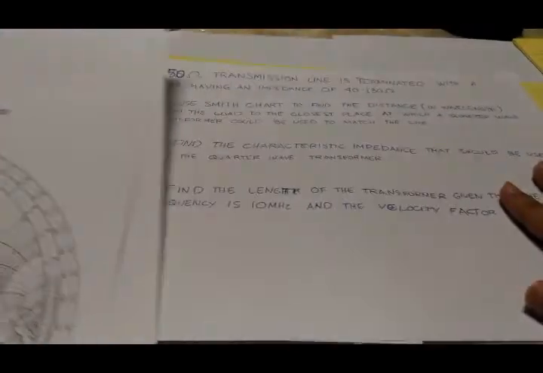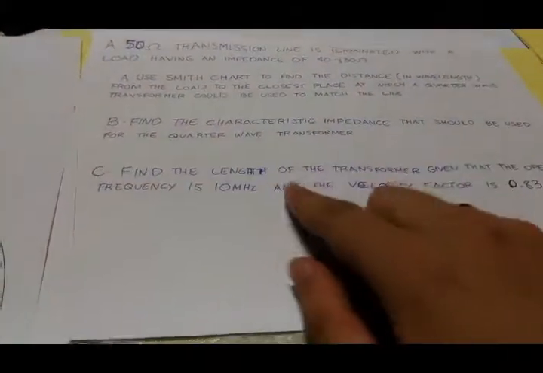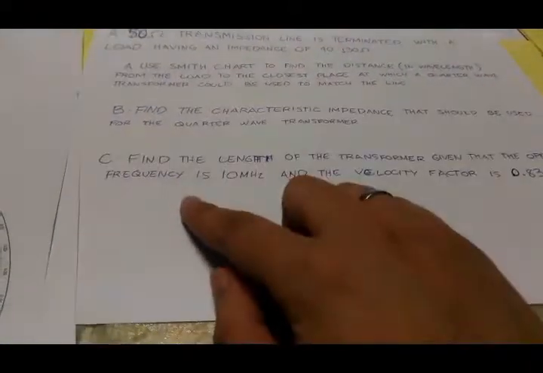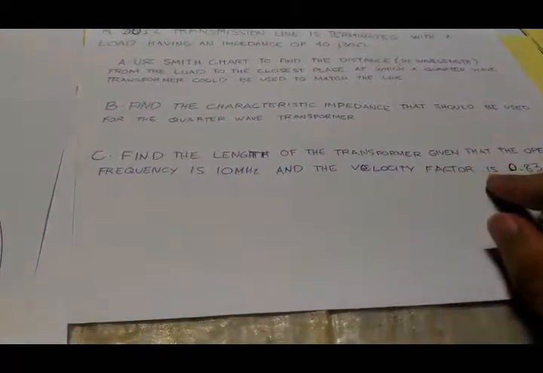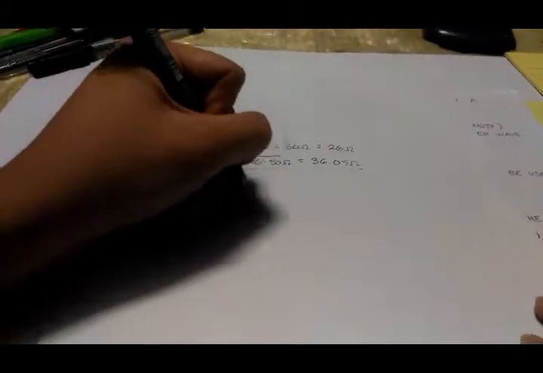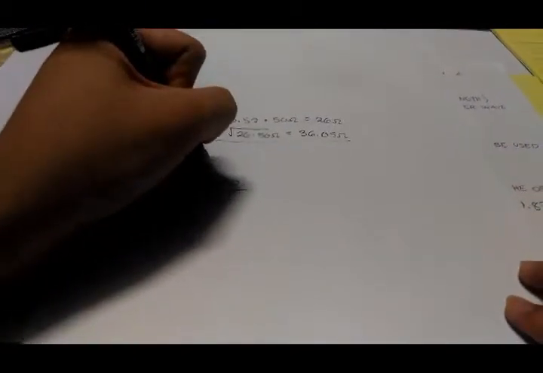Now for the last problem, let's try finding the length of the transformer given that the operating frequency is 10 megahertz and the velocity factor is 0.83. Now the formula for that problem is lambda. Since it's in meters, we're going to use 300 as a basis for the meter, divided by the 10 megahertz and multiplied by the velocity factor, which is 0.83, resulting in 24.9 meters.